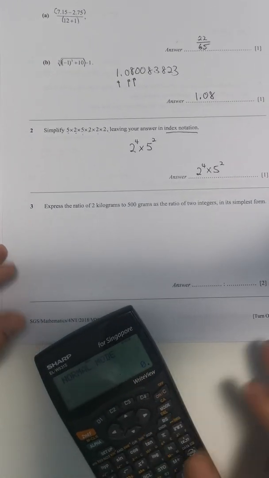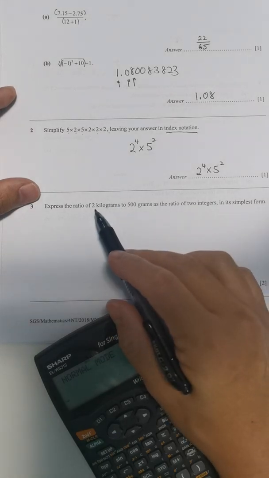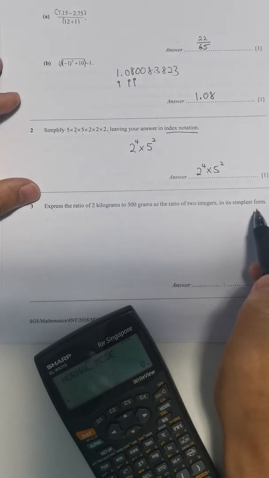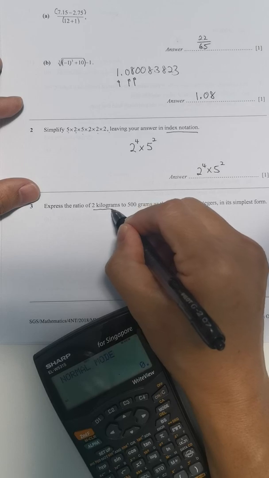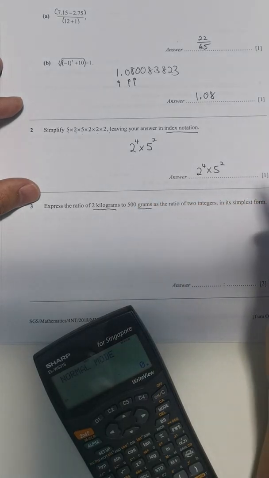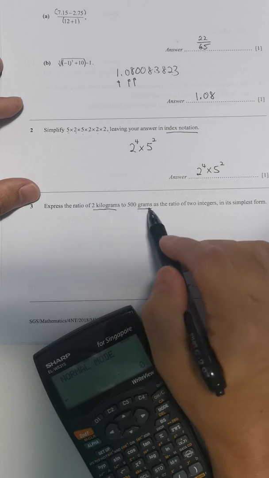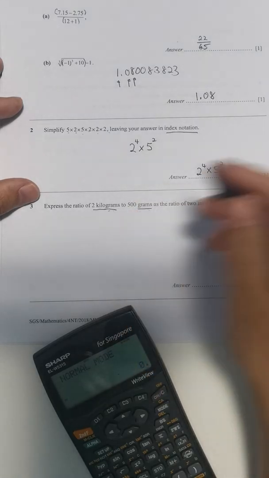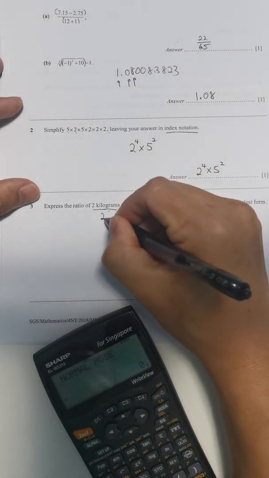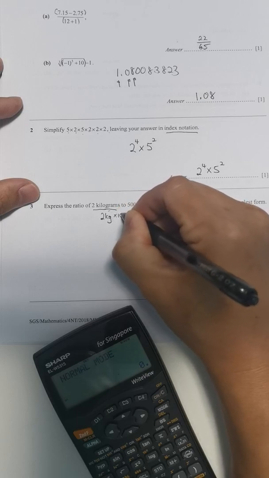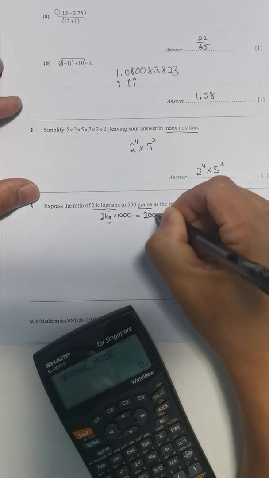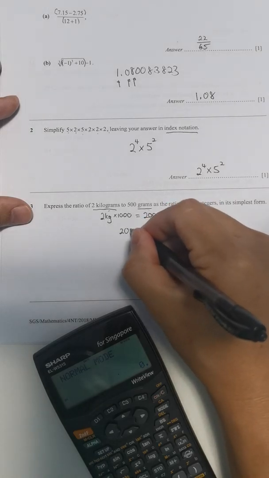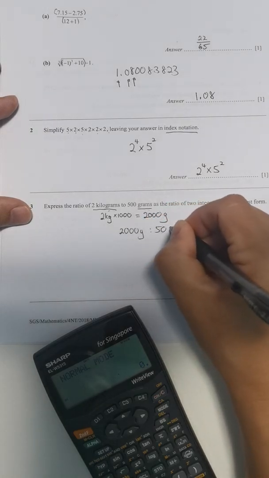Next, question number 3. Express the ratio of 2 kilogram to 500 gram as the ratio of 2 integers in its simplest form. We notice that these 2 quantities given to us, one is in kg, one is in gram, so they are not the same. So we need to change them to the same units. For 2 kg, you can multiply by 1000. You get 2000 gram. Now we can express these two as a ratio. So 2000 gram is to 500 gram.